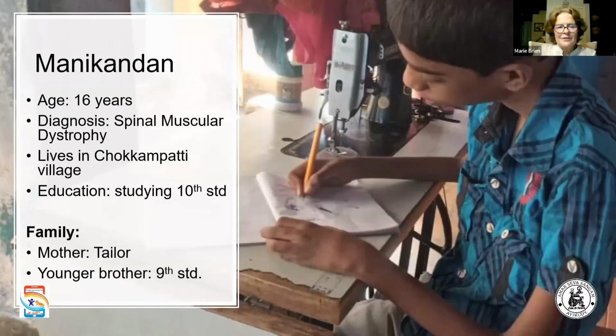So here we have our young man, Manikandam. He's 16 years old. He has spinal muscular dystrophy, and he lives in a smaller village. He's studying in 10th standard. His family is his mother, who works as a tailor, and his younger brother, who is in the 9th standard.